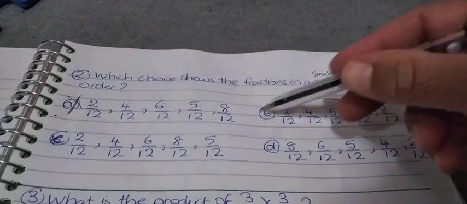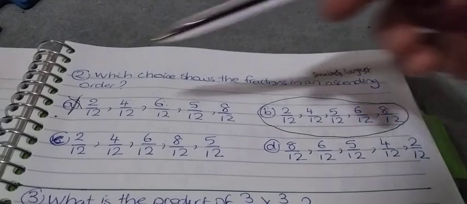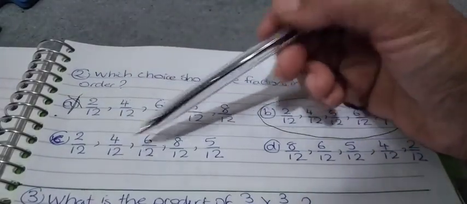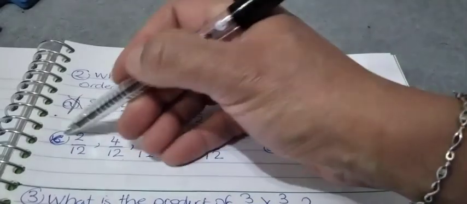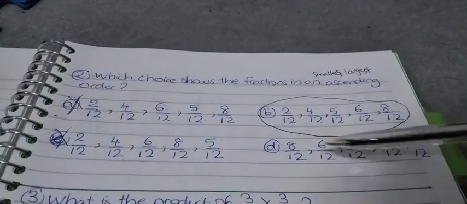So this one is right. Here, 2 over 12, then 4 over 12, then 6 over 12, then 8 over 12, and then the 5 after the 8, it's wrong. And here 8, then 6, it's wrong.